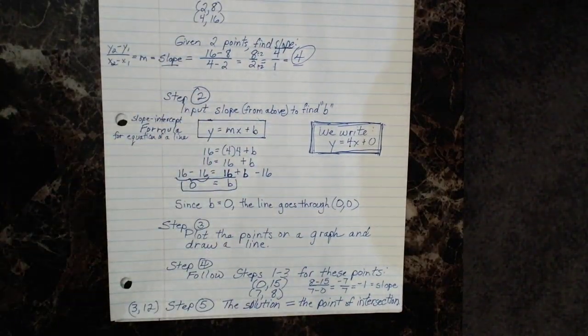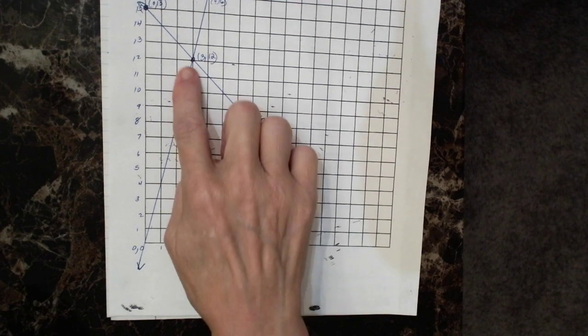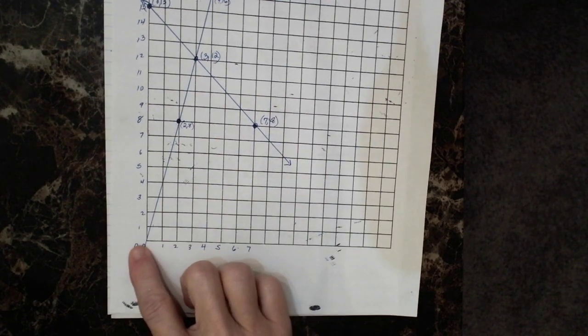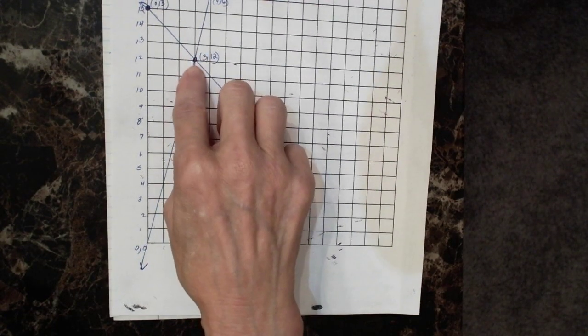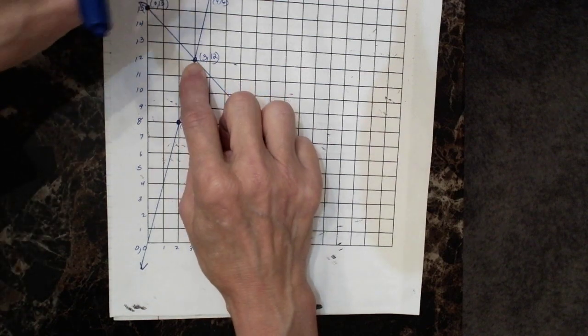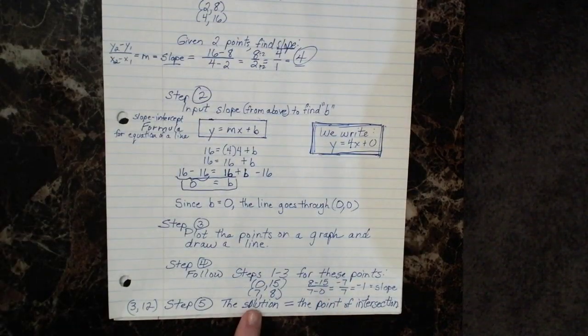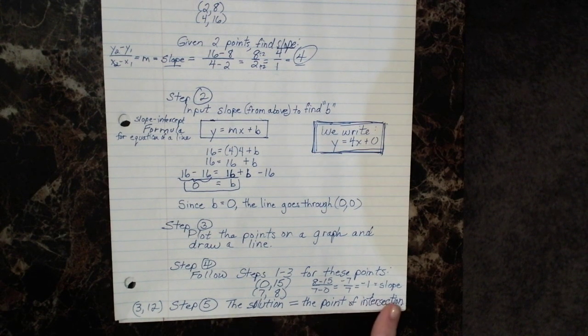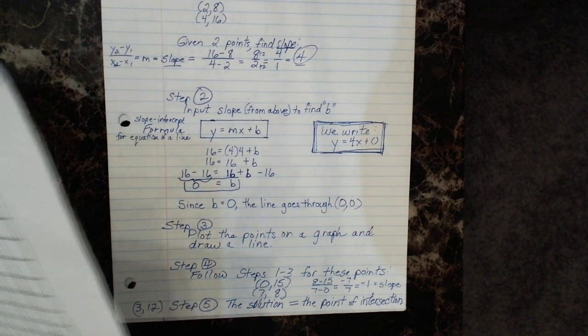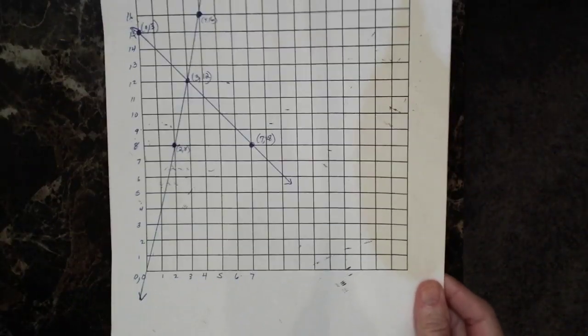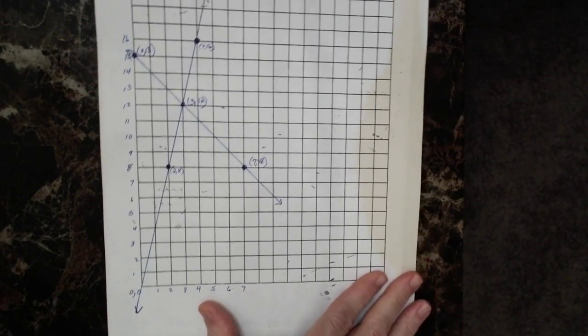And you go back and look at the two lines where they cross each other, and you can see over 3 up 12 is correct. And that means the solution 3, 12 is the point of intersection, and we have accomplished our goal. And that is the end of this tutorial.